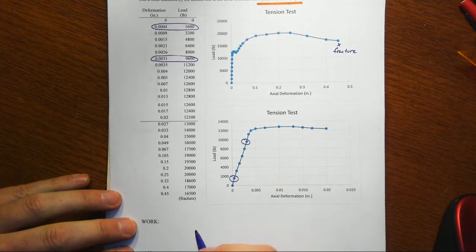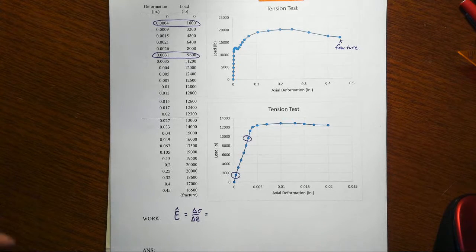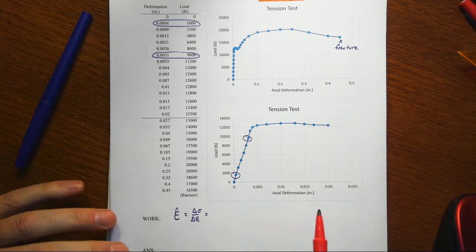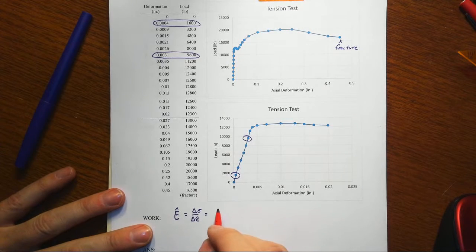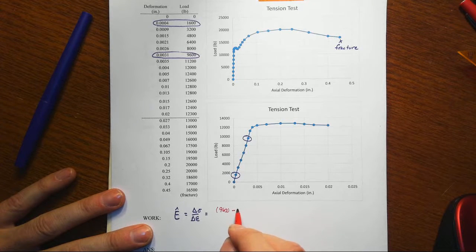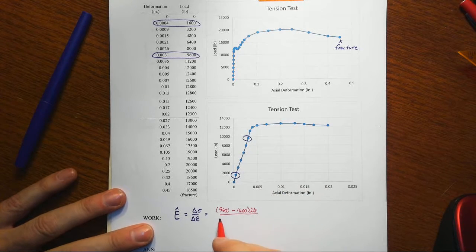So that means that when we want to estimate what our value for E is based upon our test data, we'll take a range of our stress and divide it by the range of the strain over the location of those two data points. Right now, we're not given stress and strain, we're given load and axial deformation, so we have to get that going in here. So we have a load of 9,600 pounds minus 1,600 pounds for those two different data points, and then we'll divide by the area.